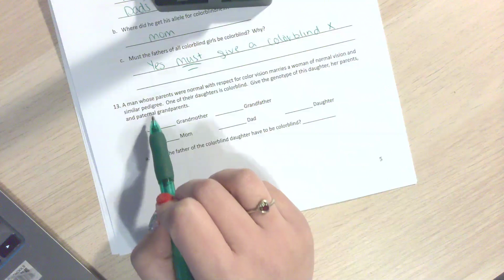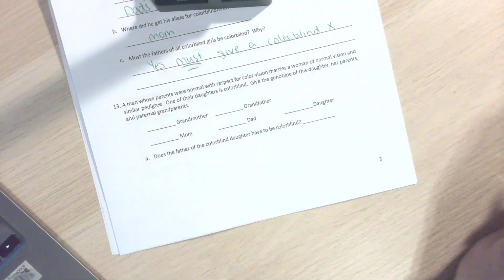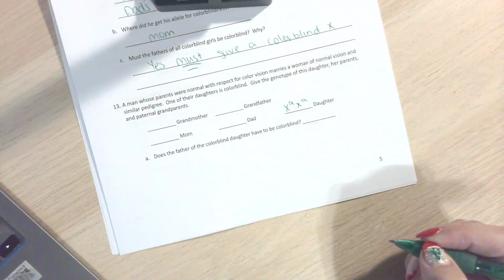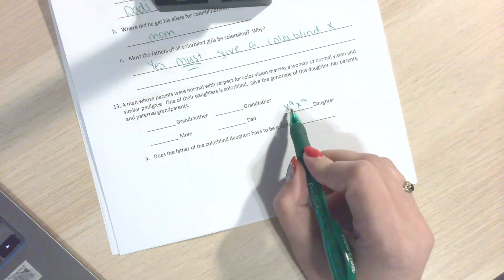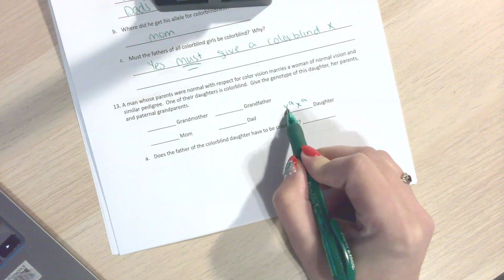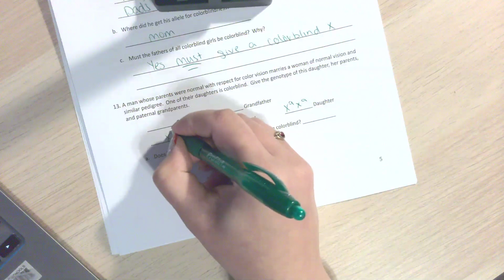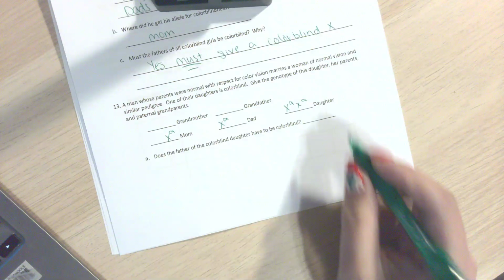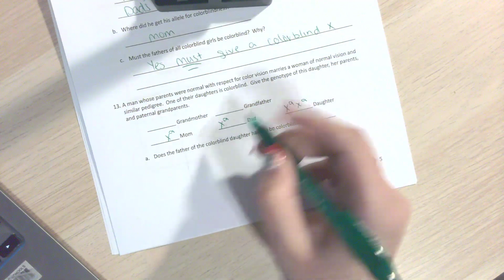So the man's parents. We know that the daughter is colorblind, so right off the bat, we know it's going to be that. Which means that one of these X's came from mom, and one of these X's came from dad. Since we know dad can only be X and Y, we've now figured out dad's genotype.